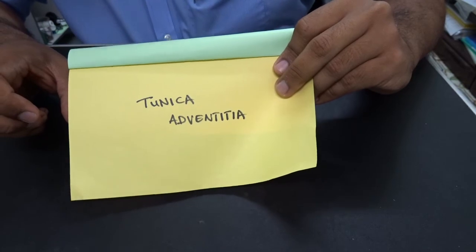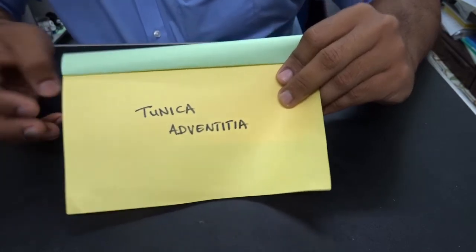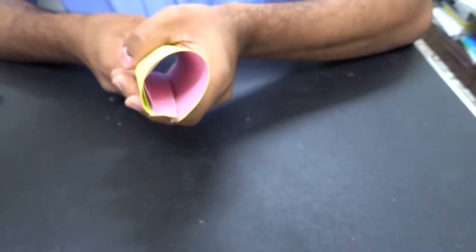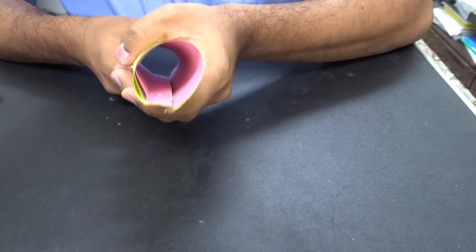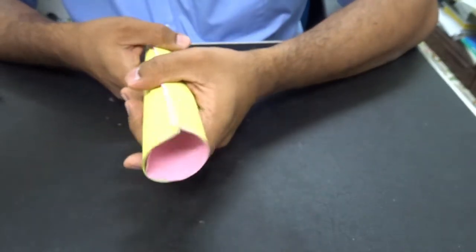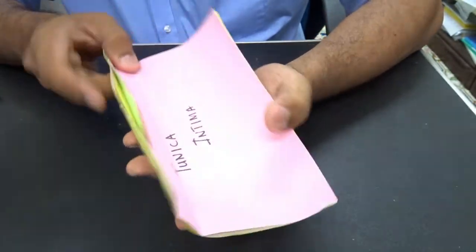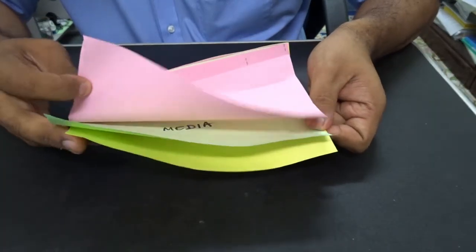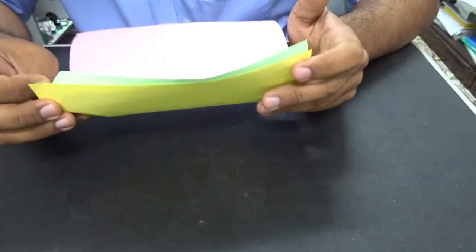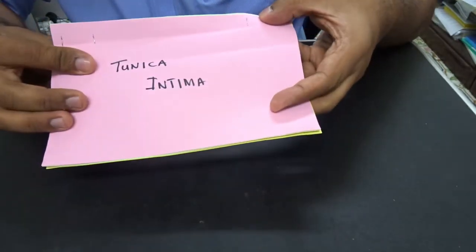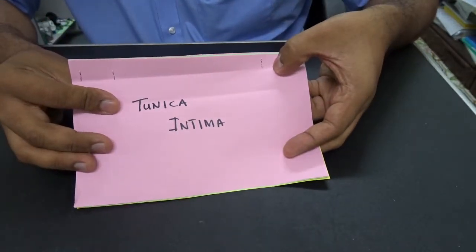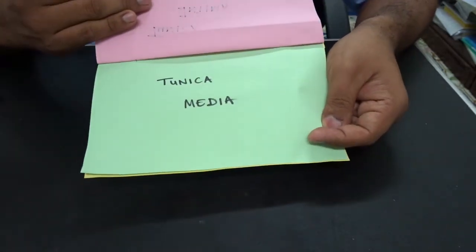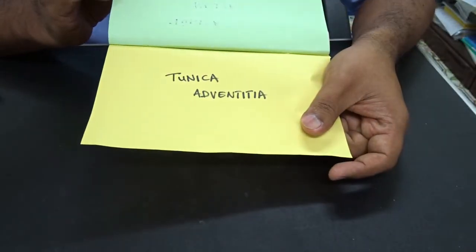So that's about it. Just a recap: a blood vessel should be like this one, cylindrical in shape. We cut longitudinally, and then we can see three layers of the blood vessels: the innermost, the middle part, and the outermost. And remember, the innermost is tunica media. Sorry, the innermost is tunica intima, the middle part is tunica media, and the outer part is the tunica adventitia.